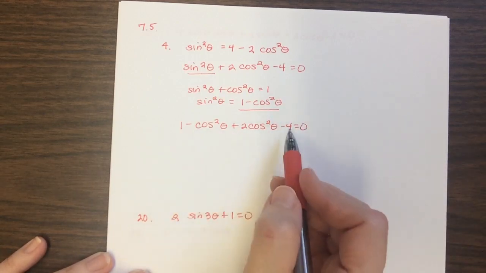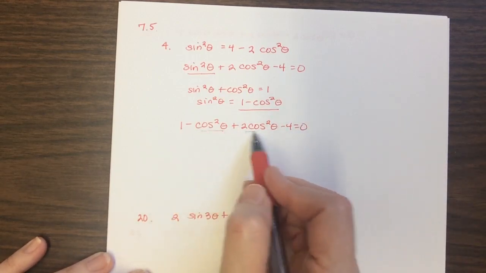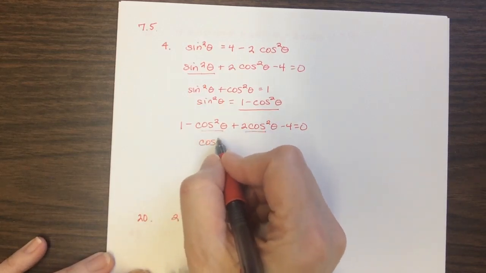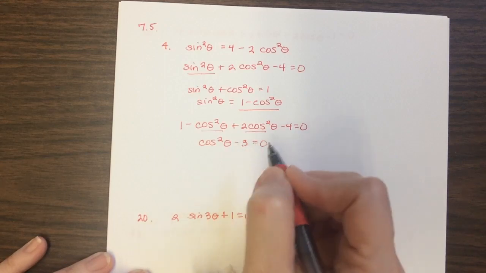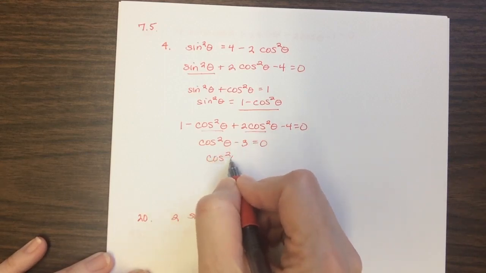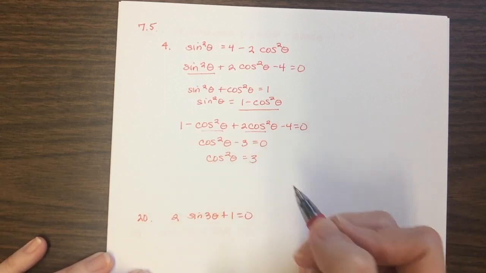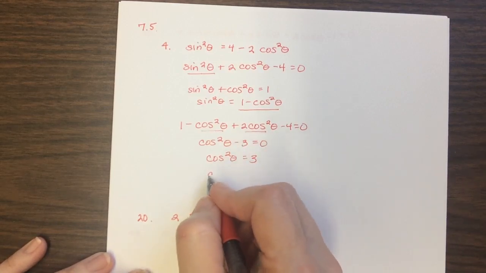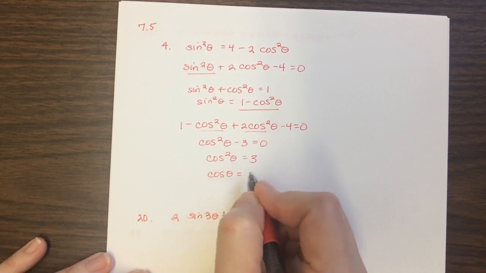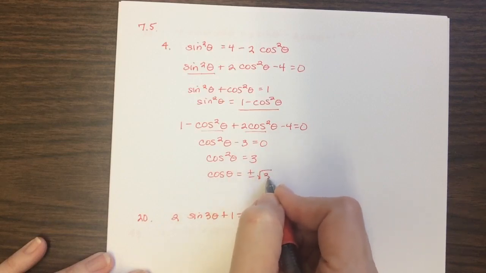And then I'm going to combine all my like terms. I've got like terms here, that's going to be cosine squared theta. Got like terms there, that's going to be minus 3 equals 0. So the cosine squared of theta equals 3. Now, if I took the square root of both sides, I would get the cosine of theta is going to equal positive or negative square root of 3.